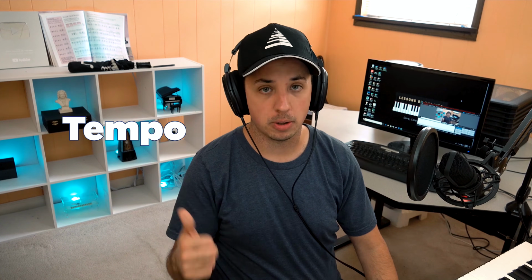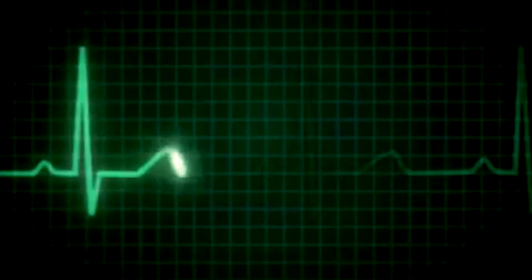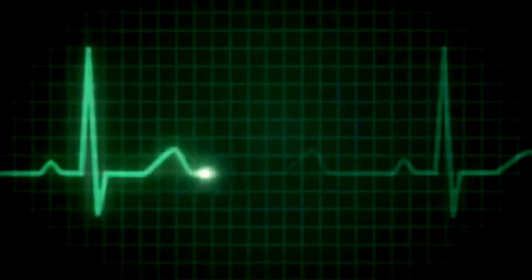Now, another word I want to explain is tempo. Tempo is the speed at which the beats occur. So if you started running really fast, bump, bump, bump, bump, bump, bump, right? Then you are increasing what they call the tempo. So just remember those two terms, very important.